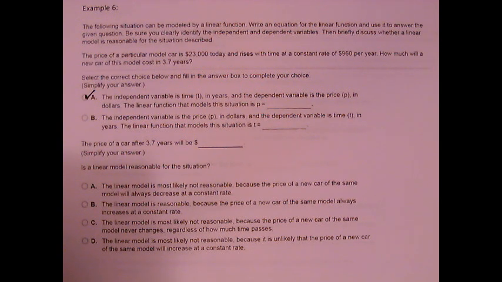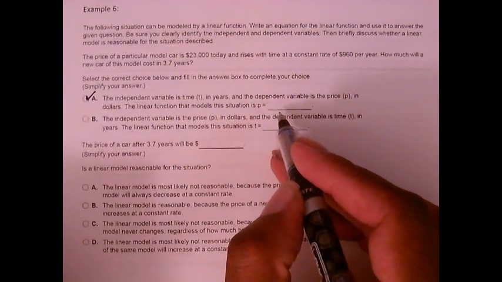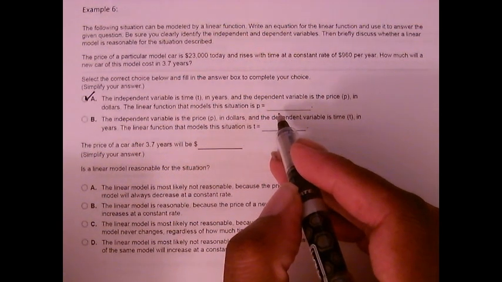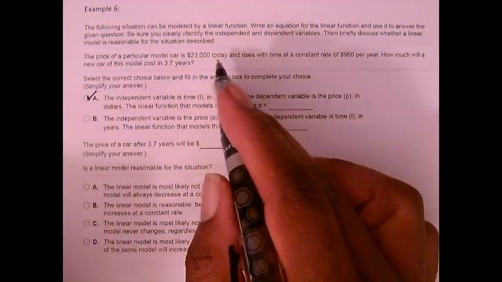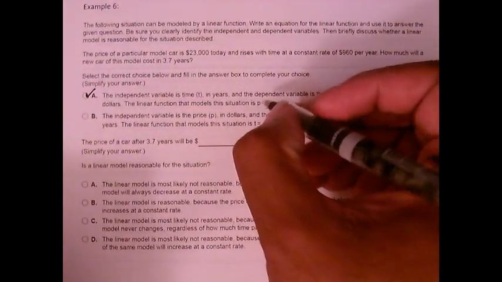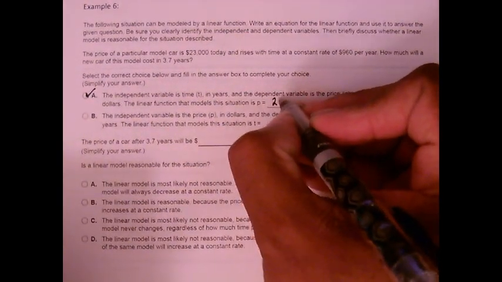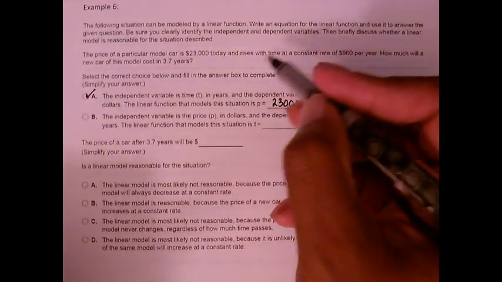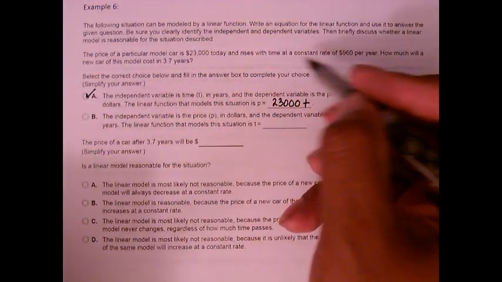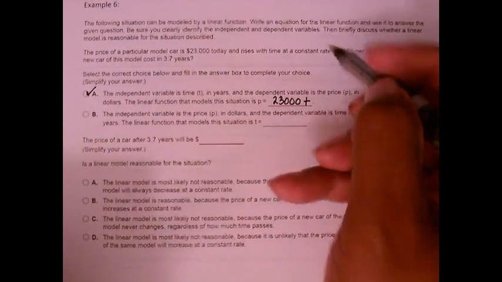And then we're going to write a linear function that models that situation. So it's going to be p is equal to something. The price of that car is going to be $23,000 today. So that's a start with $23,000, and then plus it rises with time at a constant rate of 960.